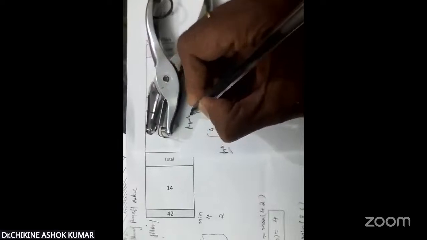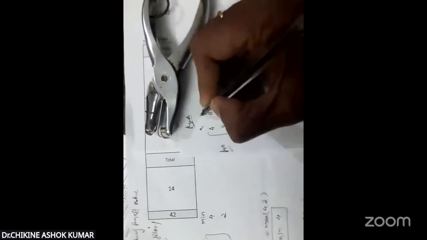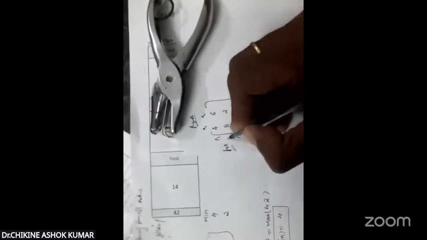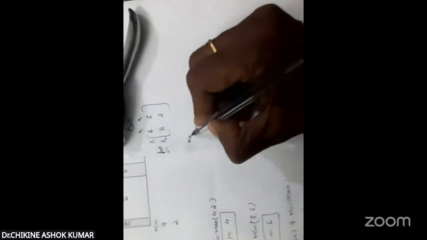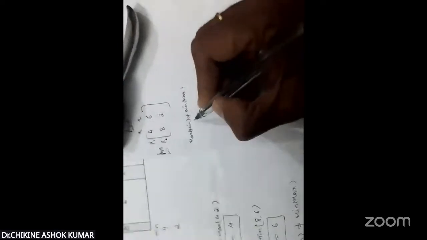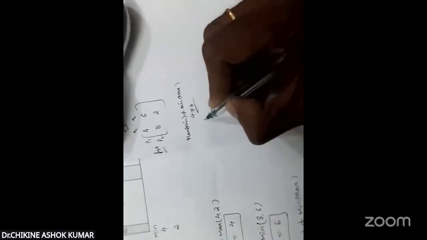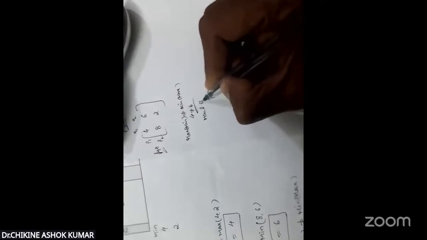This is player A, player B. This is Q1, Q2. This is P1, P2. But here I got maximin not equal to minimax. Is it clear? That is, 4 does not equal 6, which means it is a mixed strategy. For a mixed strategy, apply this ABCD method to obtain the value of the game and the strategies.